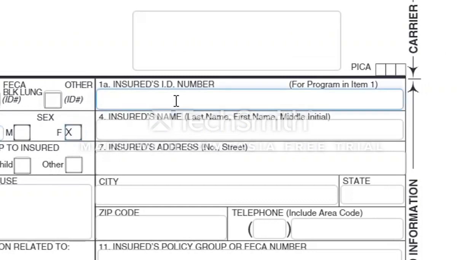Now, we're going to move over to Block 1A. This is where we will be putting the Medicare identification number. This will be located on the Medicare card. Typically, if it is their self-insurance, so if it's their own Medicare, it's going to be their Social Security number plus the letter A at the end. If it is their spouse's, it'll have letter B, and if it is a deceased spouse, it'll be letter D.